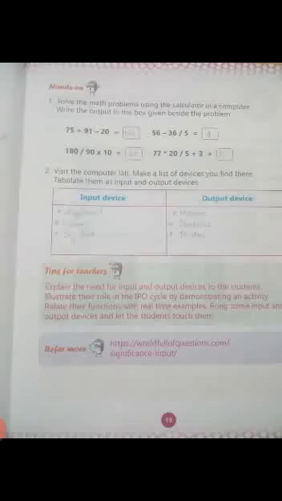Next one is 180 divided by 90. You will get one answer, into 10. Then you will get 20. Here the next one is 56 minus 36. You will get 20. 20 divided by 5 is equal to 4. So sit along with your parents and ask them to show how you want to do this. I'm just explaining, you just try your best.